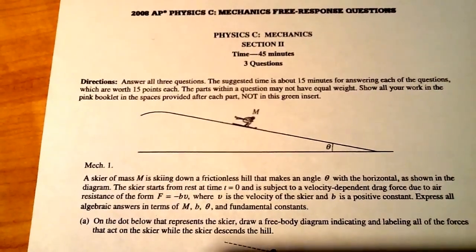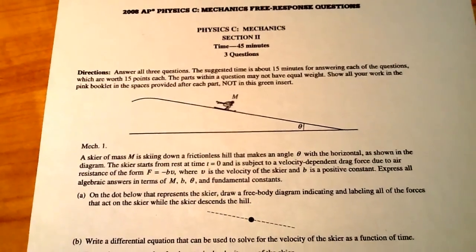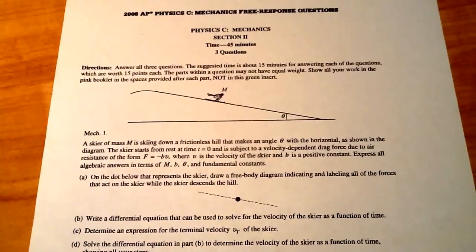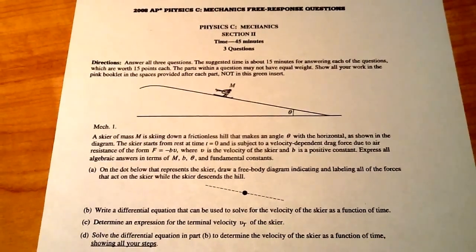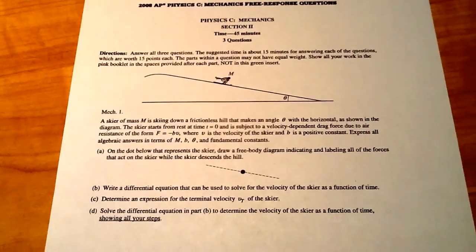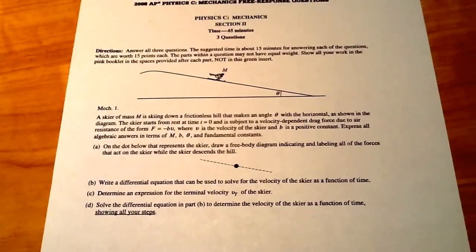The skier starts from rest at time t equals 0 and is subject to a velocity-dependent drag force due to air resistance in the form of F equals negative bv, where v is the velocity of the skier and b is a positive constant. Express all algebraic answers in terms of m, b, theta, and fundamental constants.